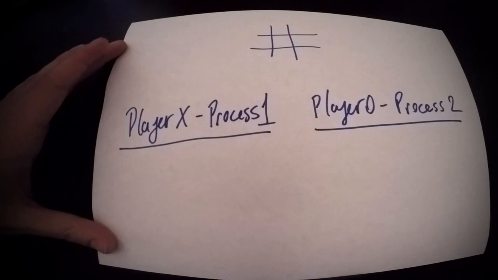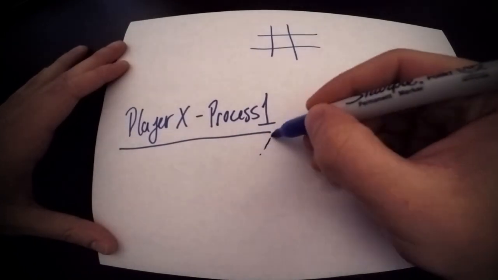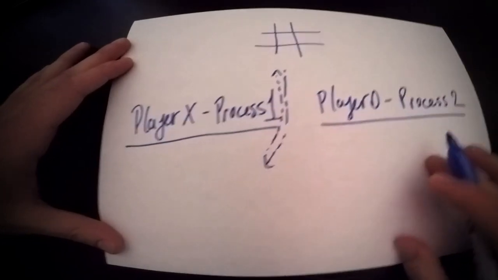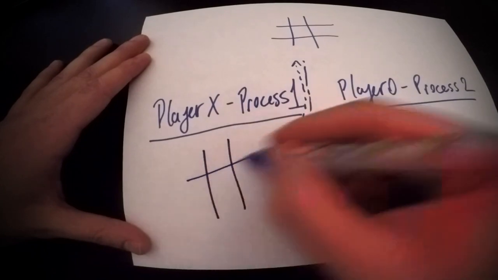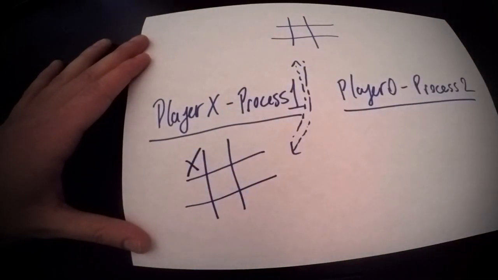Okay, so let's assume again player X goes first. Goes there, picks up the table. The game board is here. And let's assume it wants to place an X there.